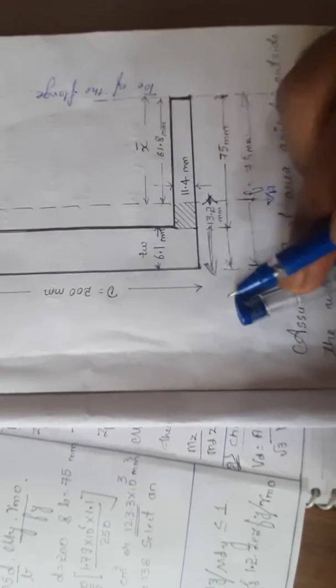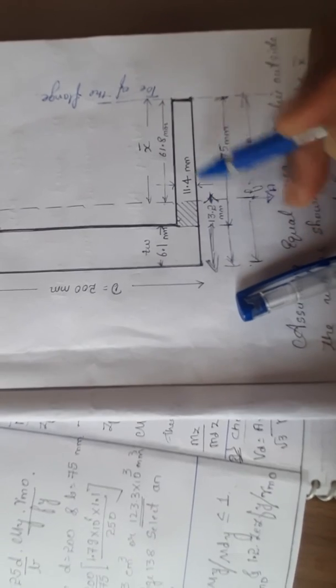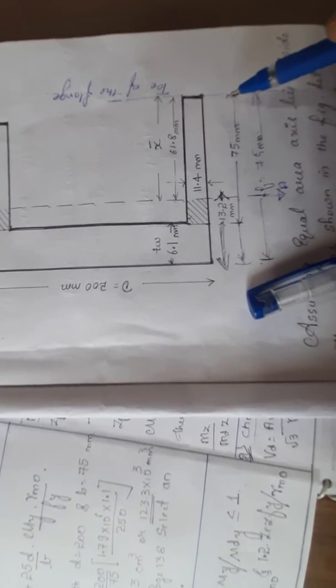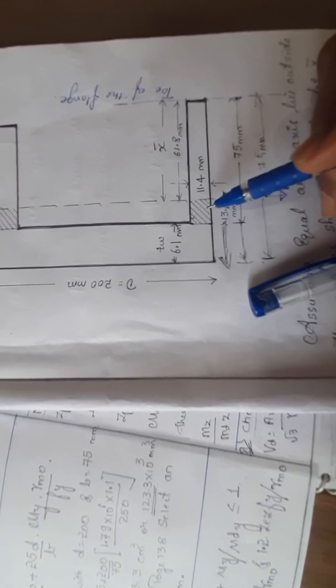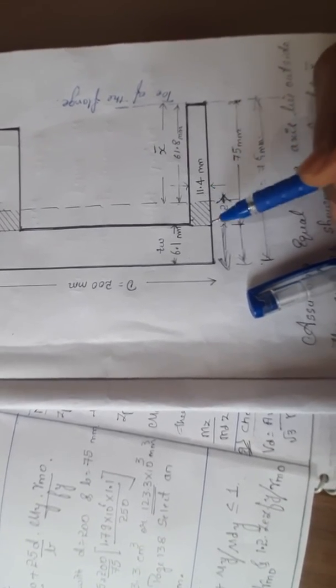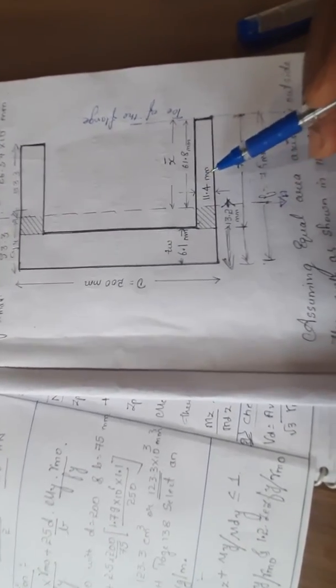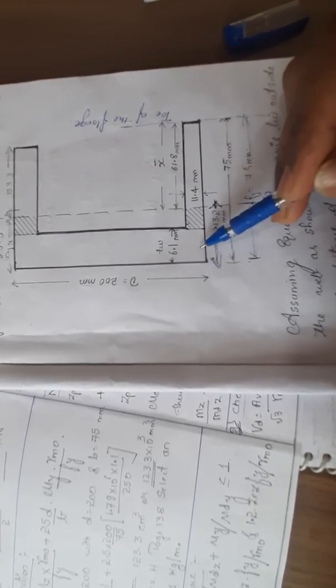This is x bar, 61.8, and the remaining will be 13.2. 61.8 plus 13.2 is the total width of the flange, that is 75 mm. So up to the equal area axis it is 61.8 and the left out part is 13.2. Hence what you have assumed is correct, the equal area axis is lying outside the web portion. The thickness of the web is 6.1.